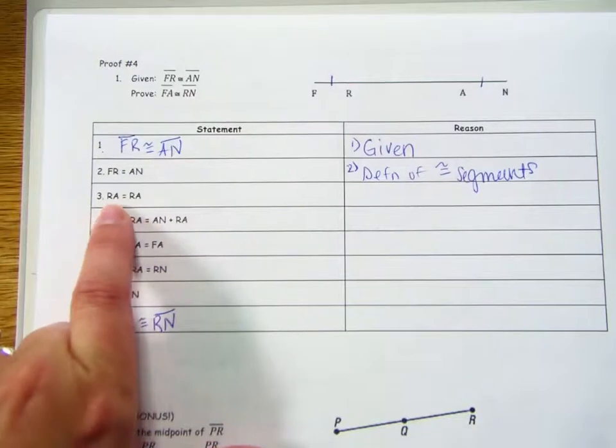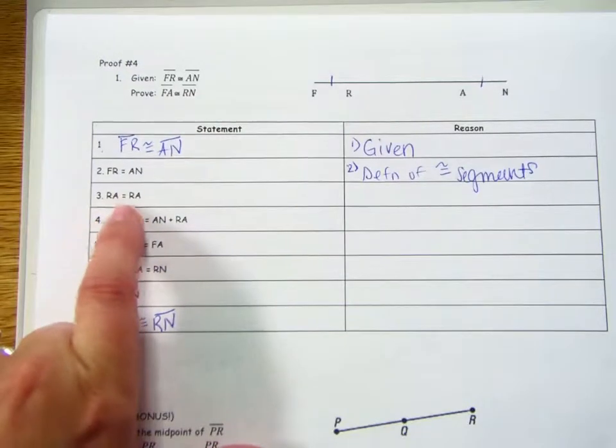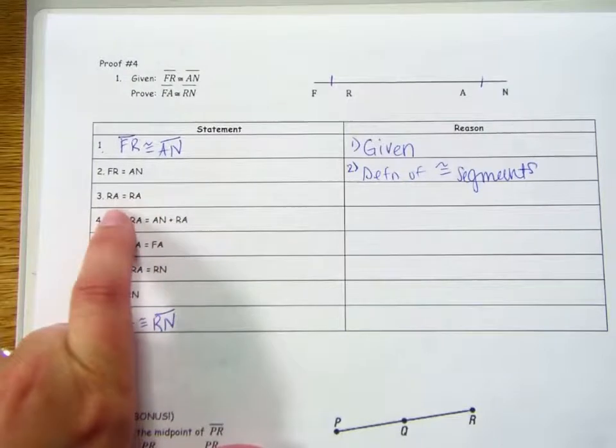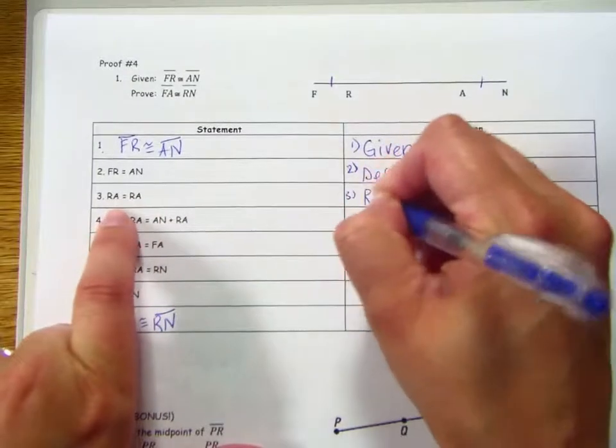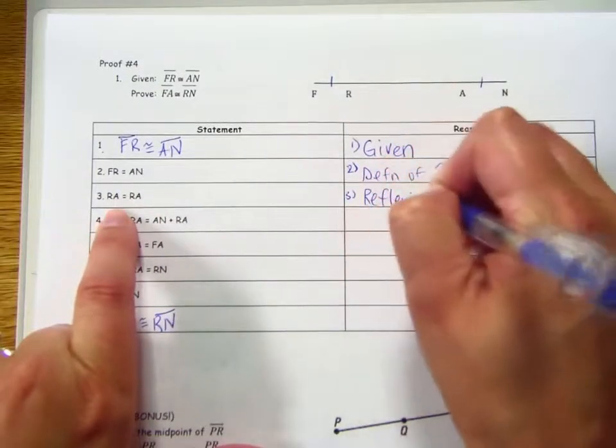Number 3 says the length of RA equals the length of RA. We have the same thing on both sides. Hopefully we can recognize that as our reflexive property.